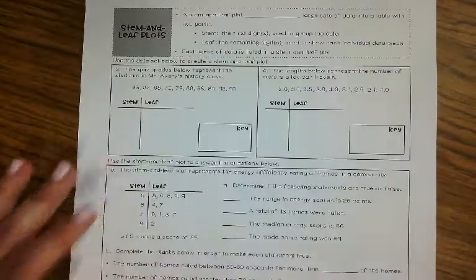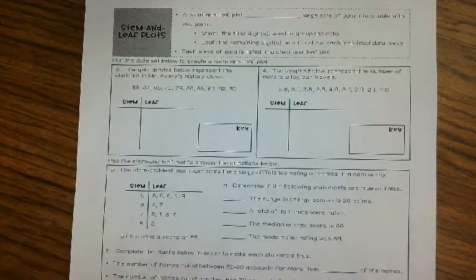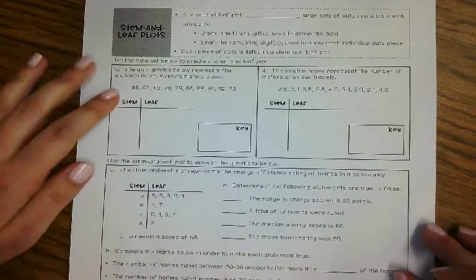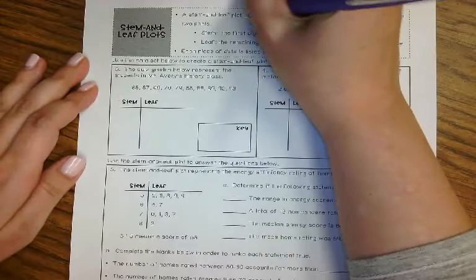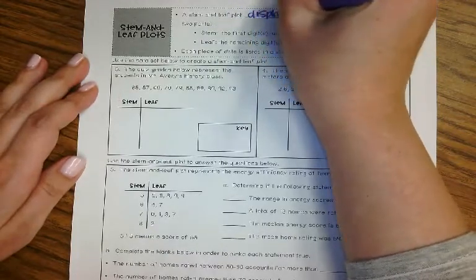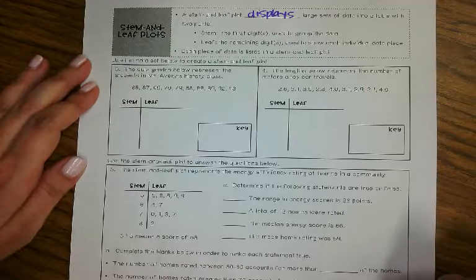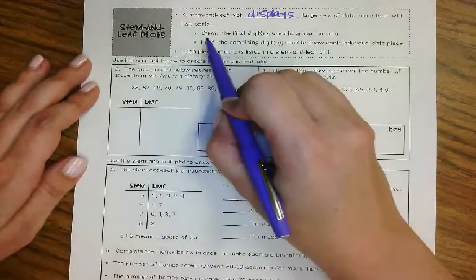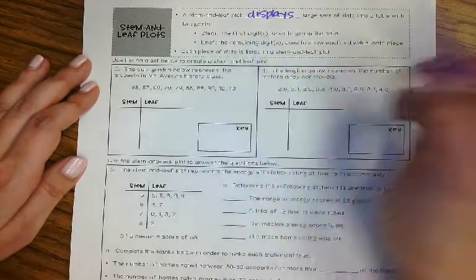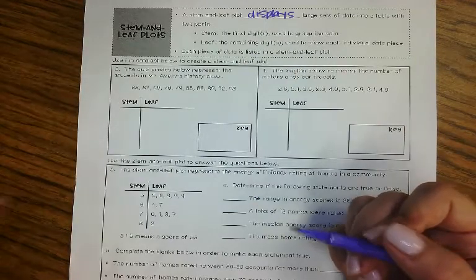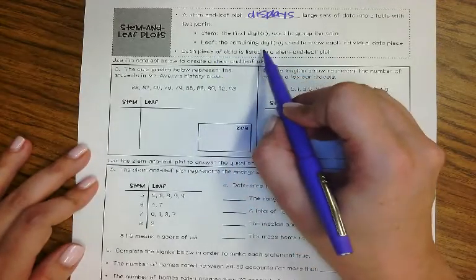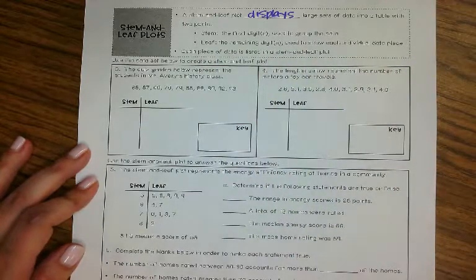Okay, so let's move on to talking about stem and leaf plots. A stem and leaf plot displays large sets of data into a table with 2 parts. A stem, which is the first digit or sometimes digits used to group the data, and the leaf, or the remaining digit or digits used to show individual data pieces. Each piece of data is listed in a stem and leaf plot.